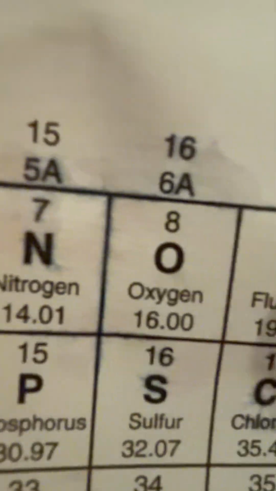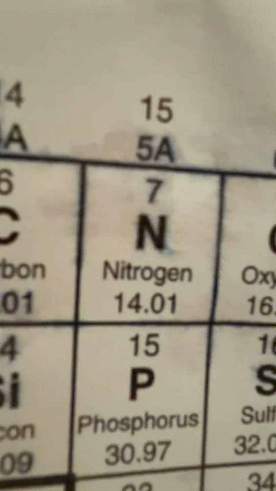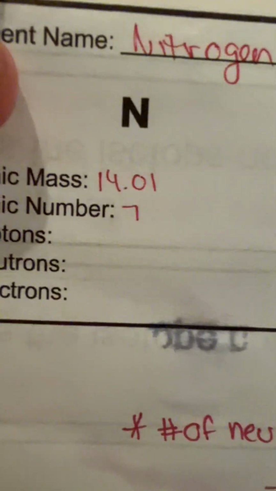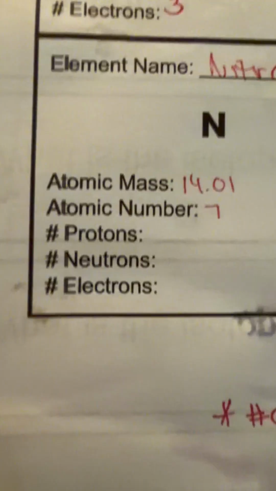All right, so the atomic number of nitrogen is 7, and the atomic mass is 14.01. So that's what we're going to put in nitrogen. So the atomic mass is 14.01, and the atomic number is 7. If we know the atomic number, then automatically we know the number of protons, because that is literally what the atomic number tells us. So if the atomic number is 7, then the number of protons is 7.